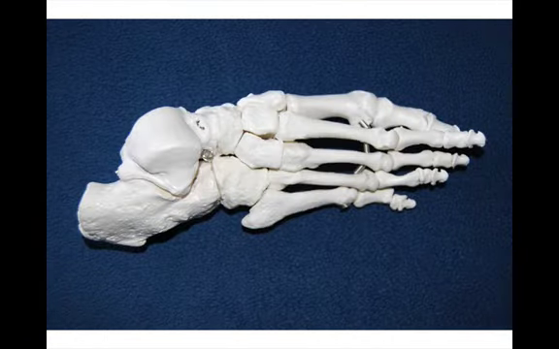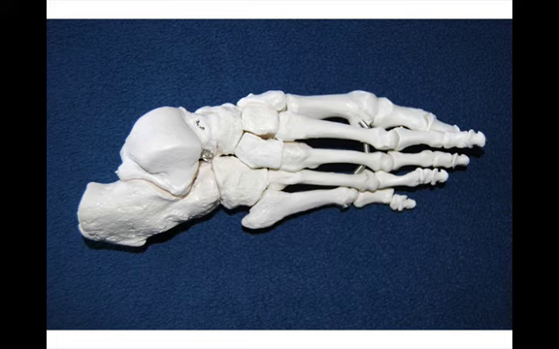And then on this slide, we have the tarsal bones, far left, metatarsals, and then far right are the phalanges, the bones of the toes or the digits.